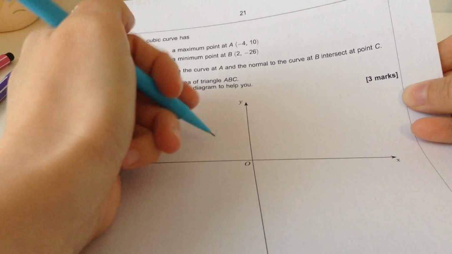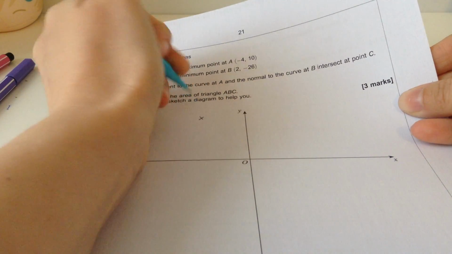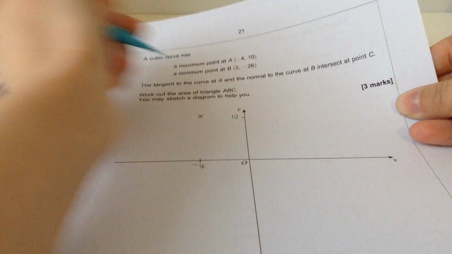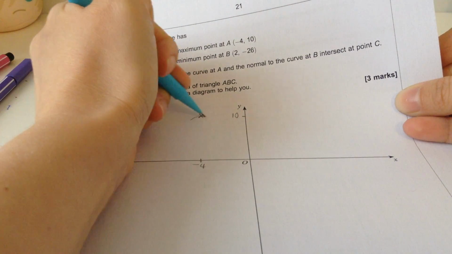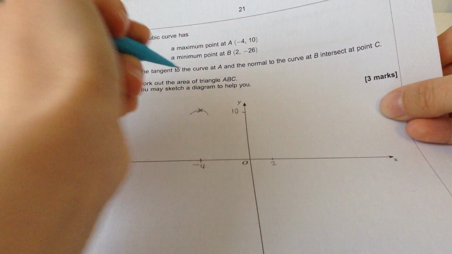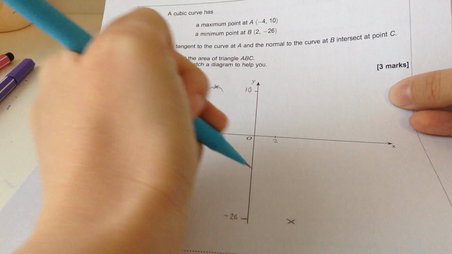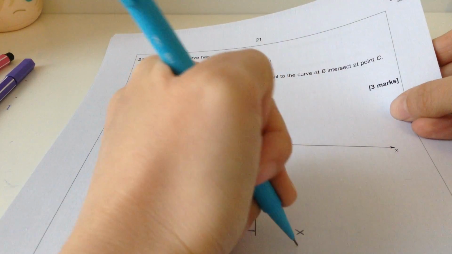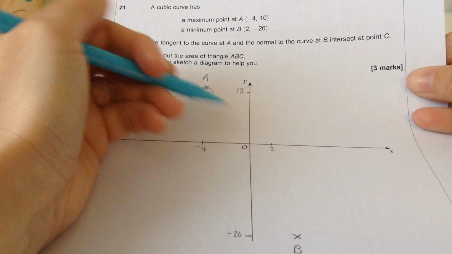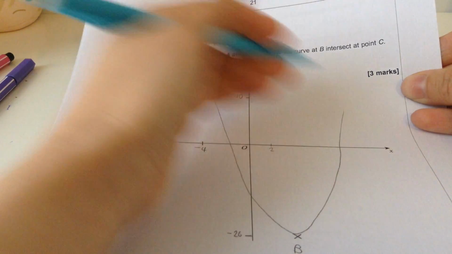Maximum point minus 4, 10. Let's put that on. Minimum point at 2, minus 26. So that's A, and that's B. We don't know where it goes through, so I'm going to do something like that.